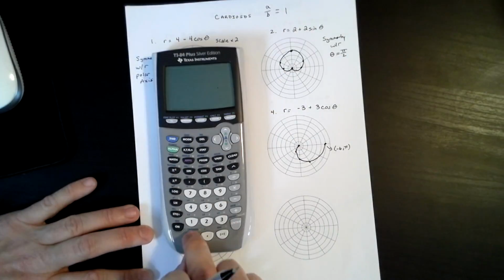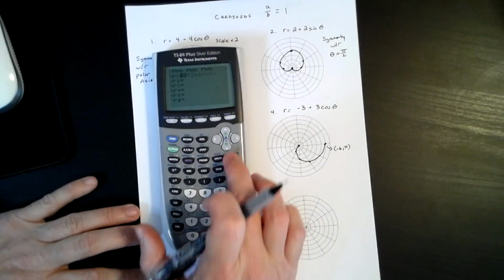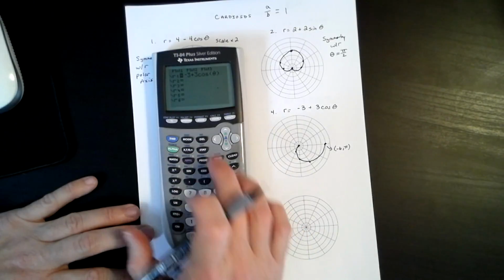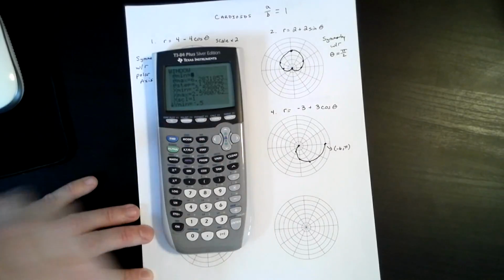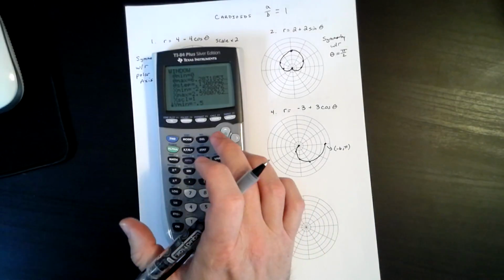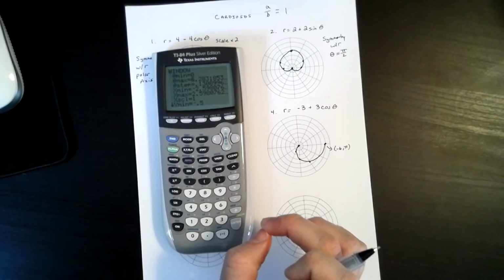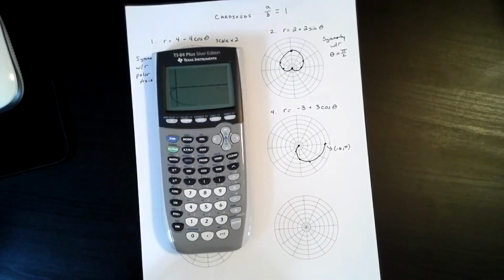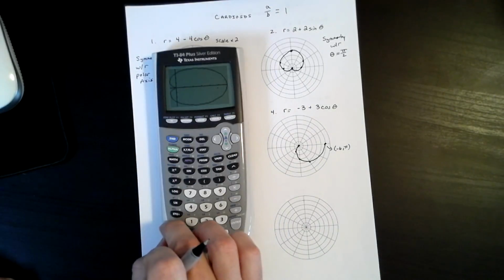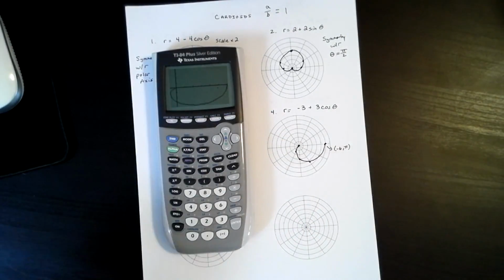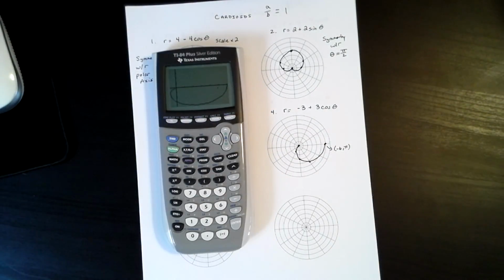Now check this out. I want to show you something for a second. You might remember we did negative 3 plus 3 cosine theta right there. If you hit your window right here, we have a theta min and a theta max, just like we had a T min and a T max. And if I let theta max be pi, let's zoom fit first. This will show you what the entire graph would look like. But let's make theta max be pi, and you will only see what I have plotted right there.